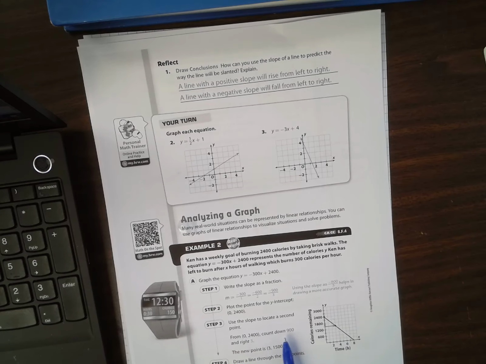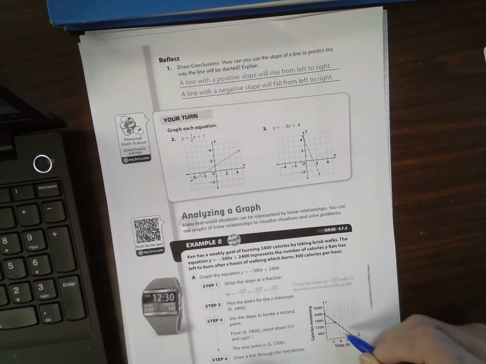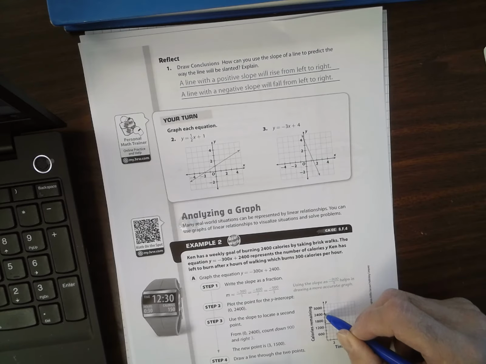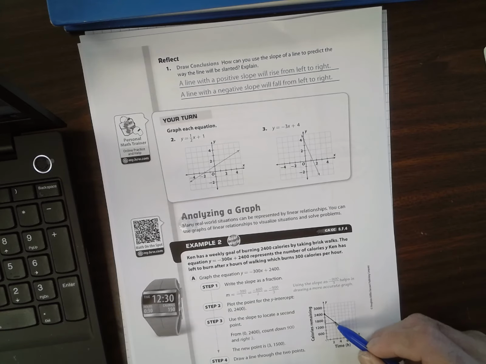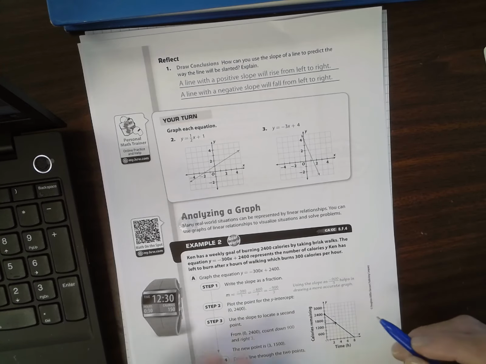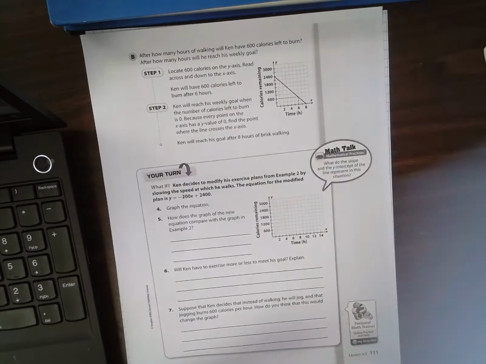Use the slope to locate a second point, 0 and 2,400. Then you have 3 and 1,500. Draw a line through the 2 points.